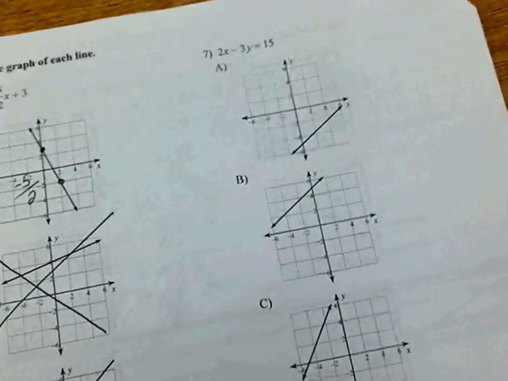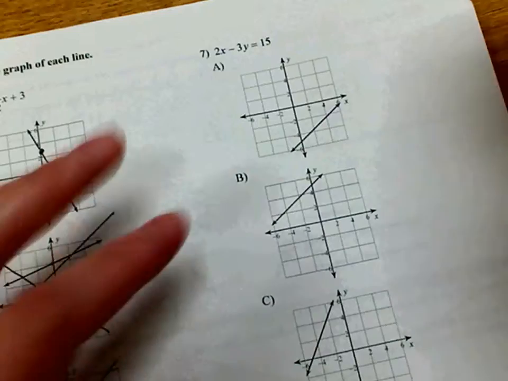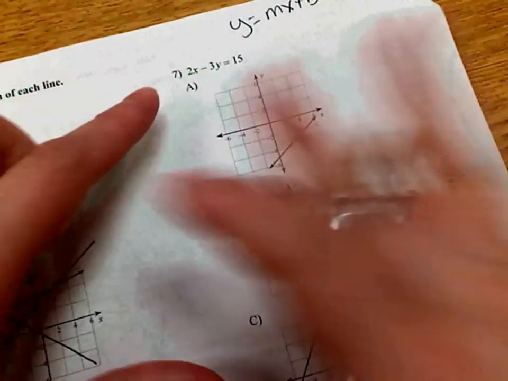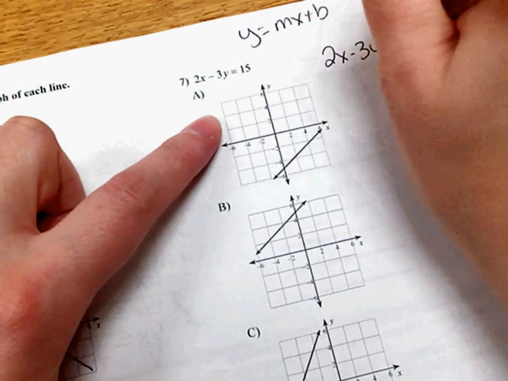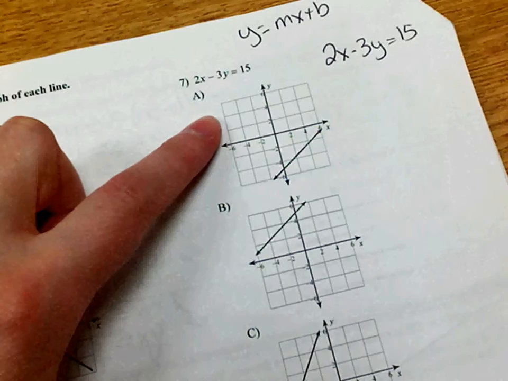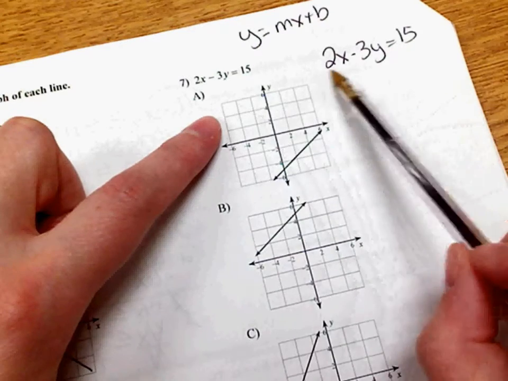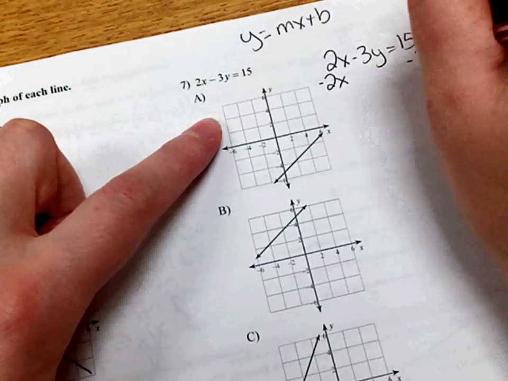All right, let's look at number 7. It says negative 2x minus 3y equals 15. Well, the very first thing I should know is that I cannot graph a line in that form. I have to put it in y equals mx plus b form. Okay, so I need to take that to the side and actually solve for it. So negative 2x minus 3y equals 15. So I want the y to be by itself to get this form of the line, which means I need to move the negative 2x. So I'm going to add 2x to both sides.